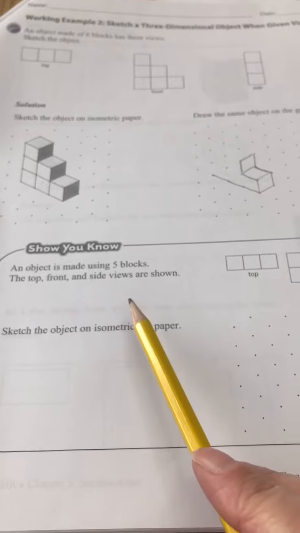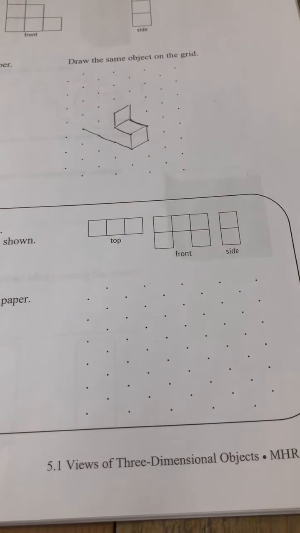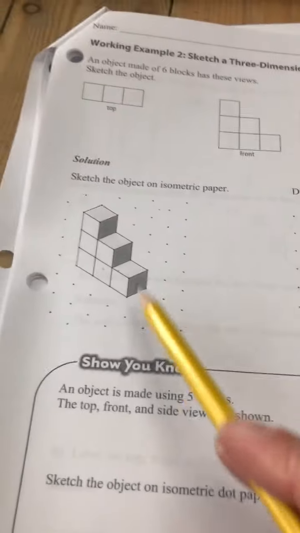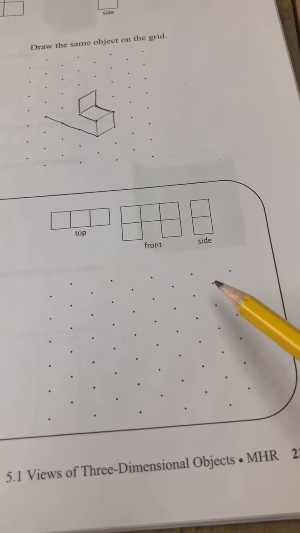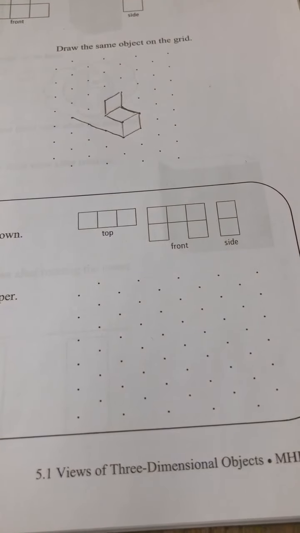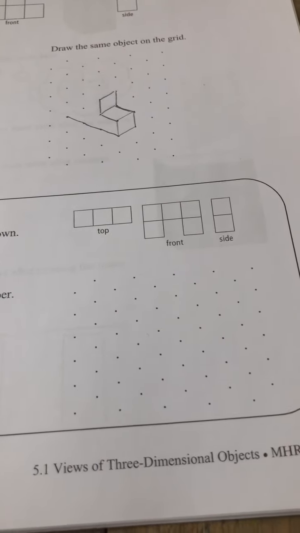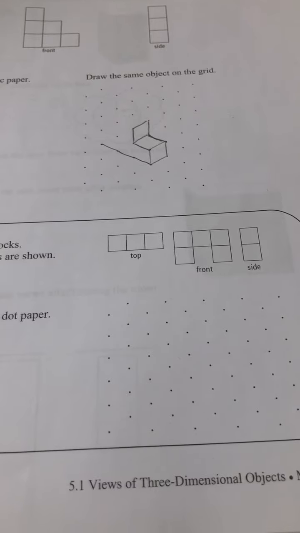The top, front, and side views are shown. So here's your picture here. And you need to sketch it just like here. Okay, so if you have some blocks, I would suggest that you use them. Legos, boxes, small blocks, wooden blocks, whatever you might have at home. Otherwise, you're really gonna have to visualize it, which is okay too.